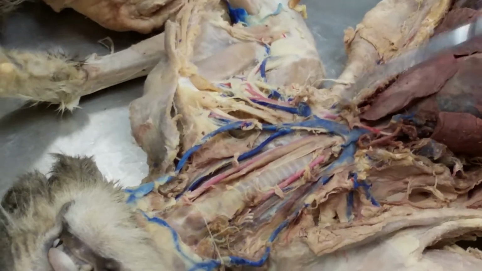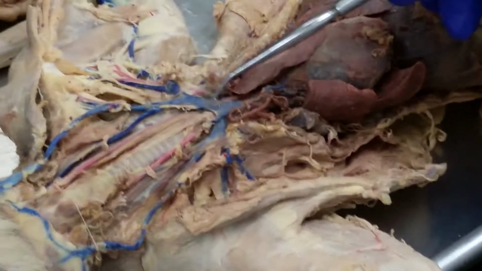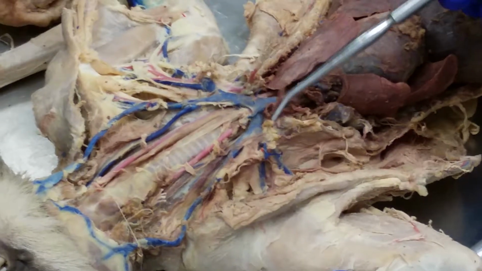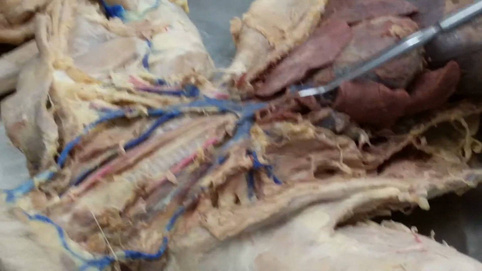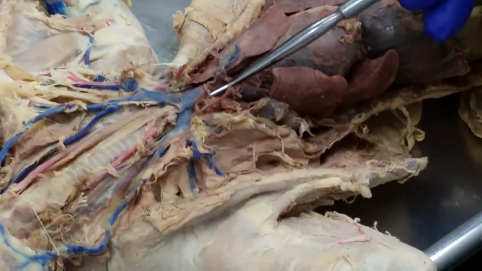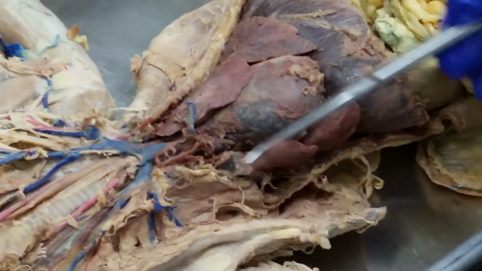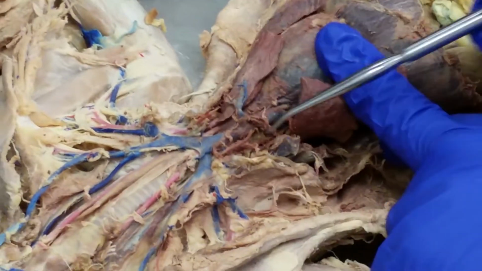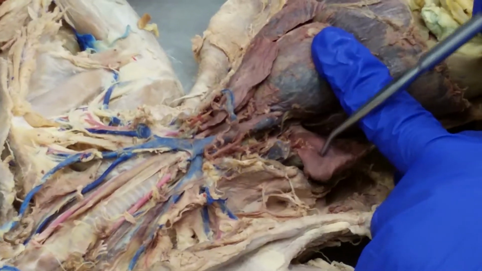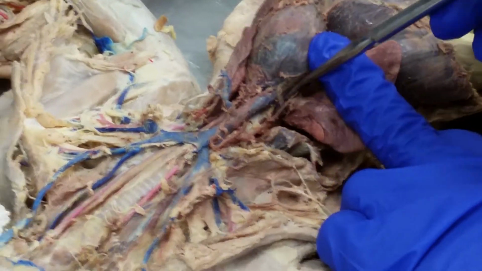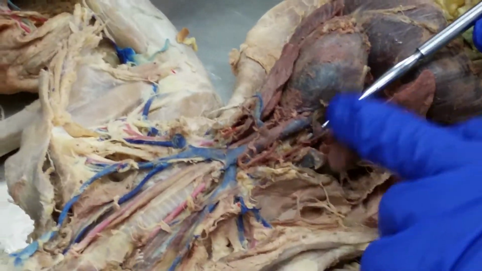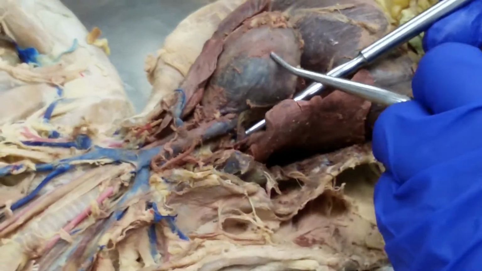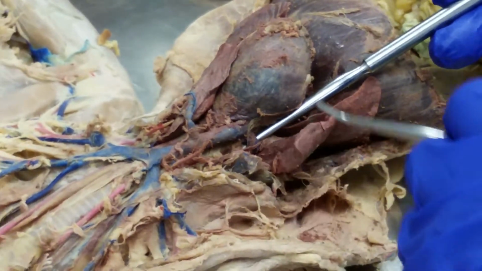Okay, and we have on either side, this is the internal mammary artery, this is the internal mammary artery on the other side, this is the internal mammary vein. Okay, internal mammary vein. All right, and this is the superior vena cava, right? Okay, and this right here is the azygos vein I just talked about, that drains the lungs, right? So I can do this, and so azygos vein.